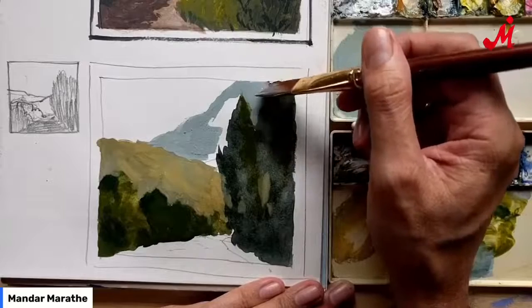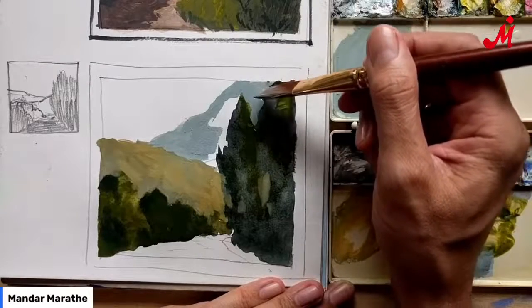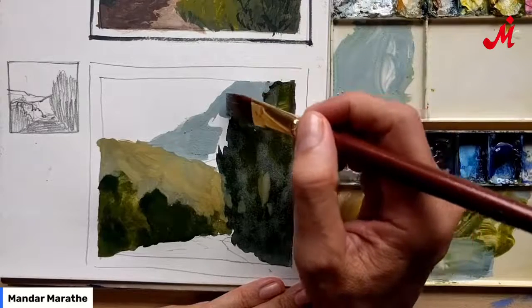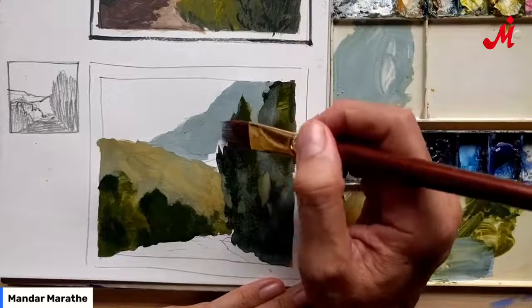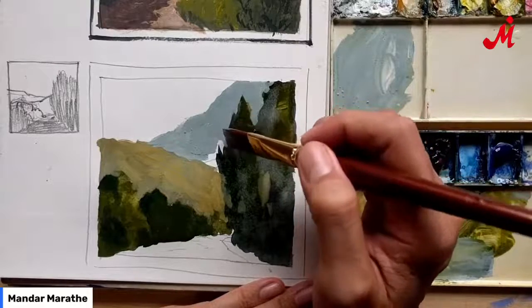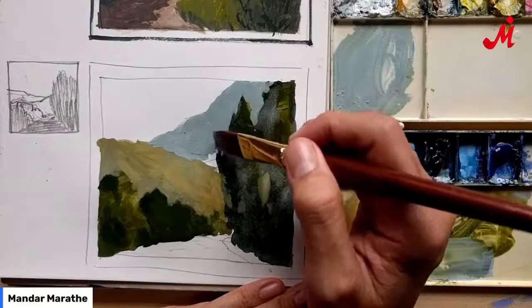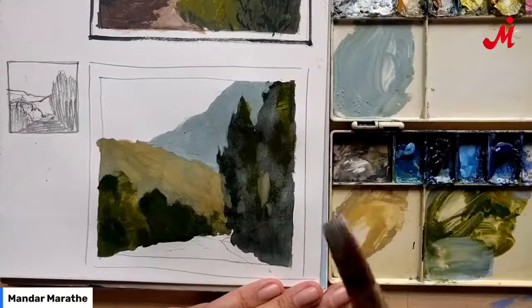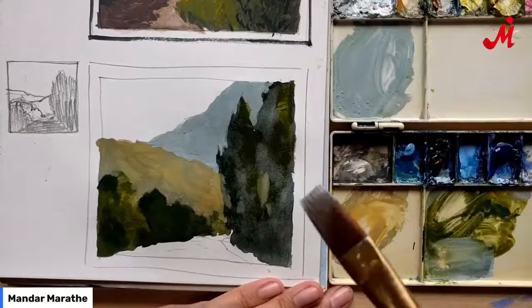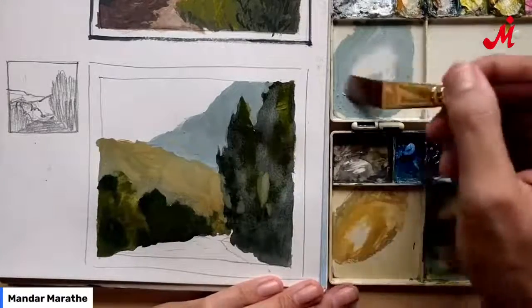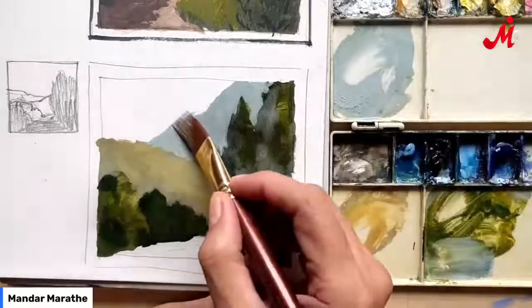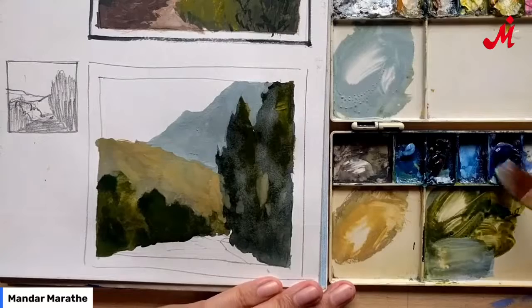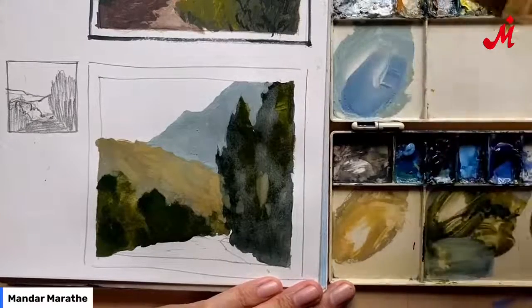You can see how large the brush is that I'm using right now. So if you have a large brush, use it, rather use the largest brush you can use, and that will give your paintings a different quality altogether. I keep telling this to my students.